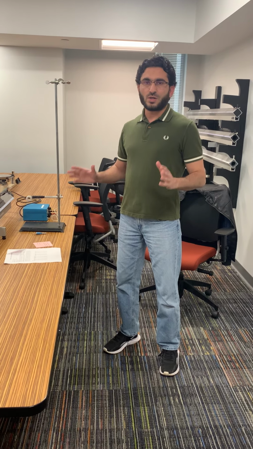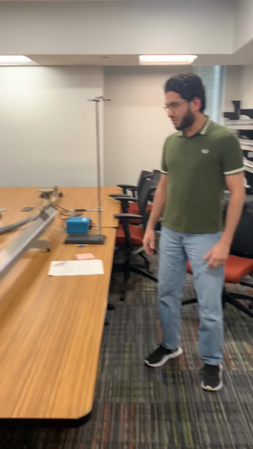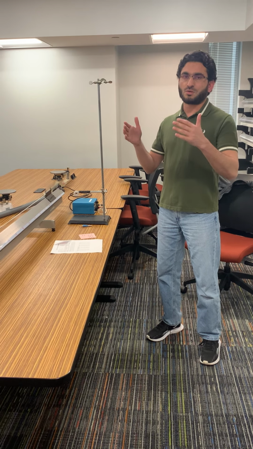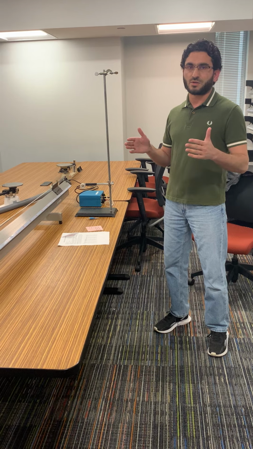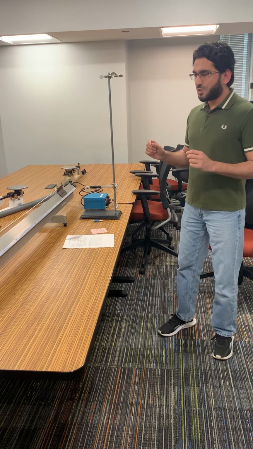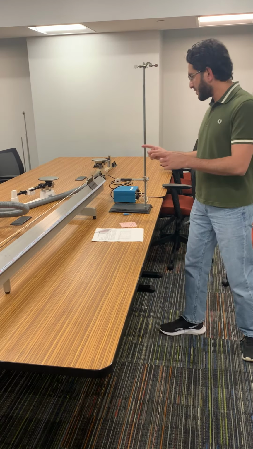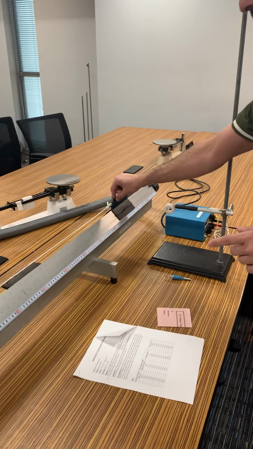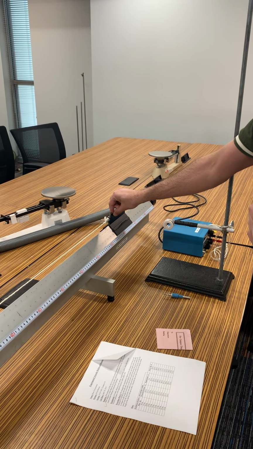Okay, so welcome to this final lab, and it is called periodic motion and resonance. Periodic motion is a motion which repeats itself in regular intervals of time, and we will see that practically here. It has two parts, and in the first part we have this mass spring system, we have a glider, and we will give you the mass of this glider.